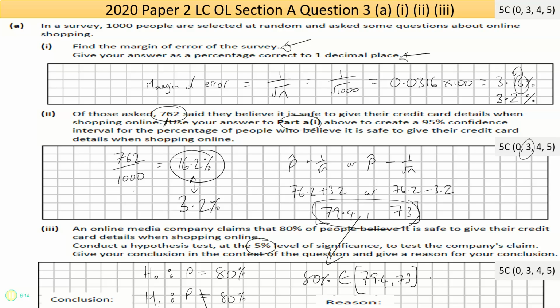Therefore, we reject the null hypothesis. And you can put a statement in if you want, and it says give a reason. Call a spade a spade. We reject the null hypothesis because 80% is not between 79.4 and 73. You can say that. That's what it is. So that's what you say. How you say that in the space provided is a different thing.